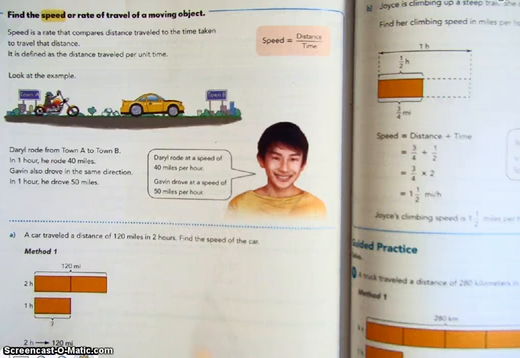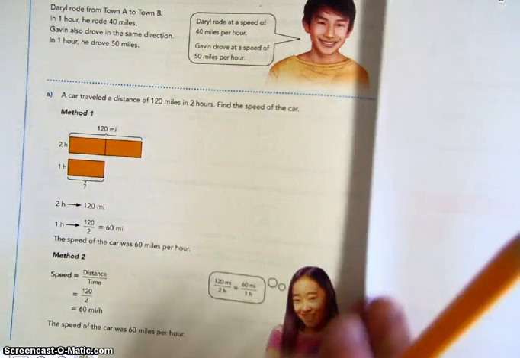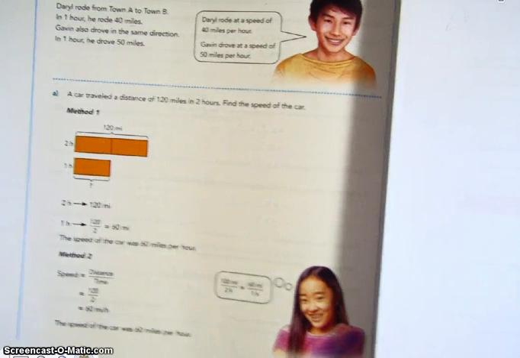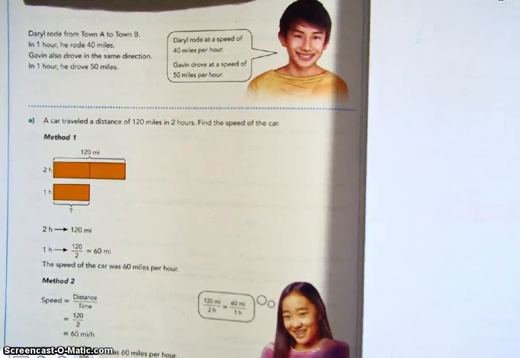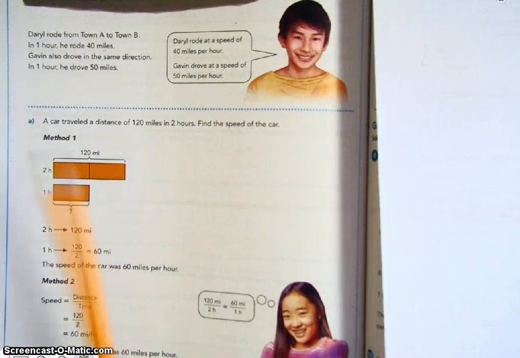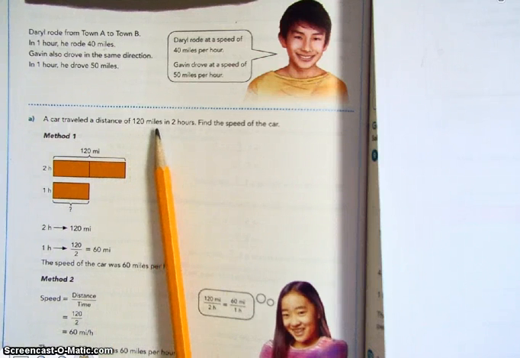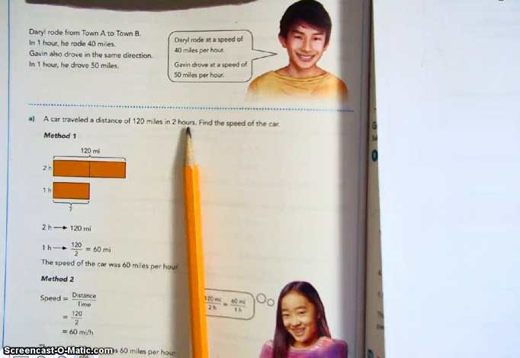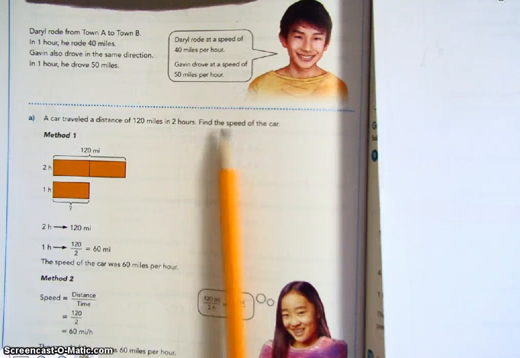So let's look at this problem, and they're going to help us break it down into a bar graph right down here. Not necessarily a graph, but our bar units. And so, get my book situated here. A car traveled a distance of 120 miles in 2 hours. So this isn't per hour because it's not talking about 1 hour, it's talking about 2 hours. So it is not at a unit rate right now. Find the speed of the car.